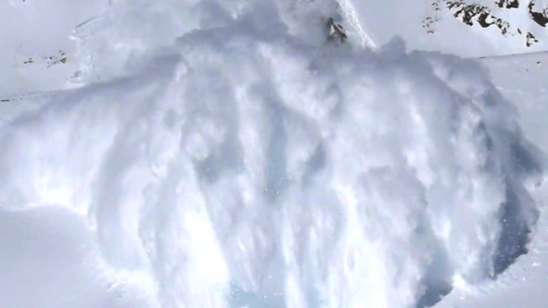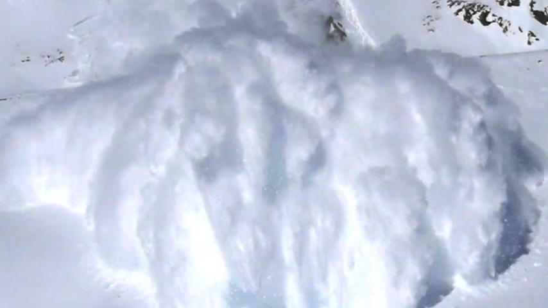The great advantage is we can not just see the big clouds of snow which are chucked up into the atmosphere when the avalanche is flowing. We can also see the dense core of the snow, which is the heart of the avalanche and where all the destructive power is. Now, once the avalanche is already in motion, isn't it too late to do anything useful?